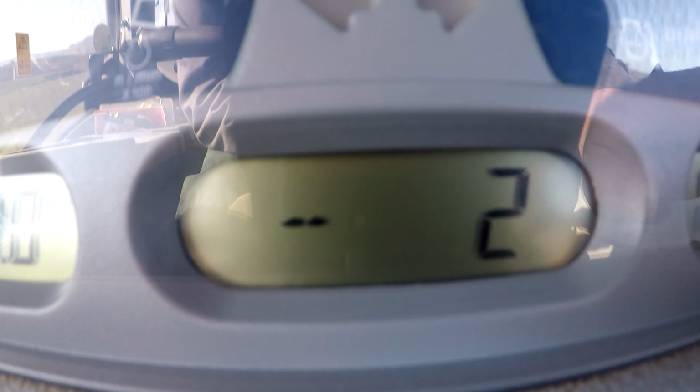Now if I press the minute button, you'll see it'll go to minus. So if I'm in 4th gear forwards, hit reverse, it will now go 3rd reverse, and then you've got 2 and 3. If I press the hour button, it'll go 1, 2 and 3.